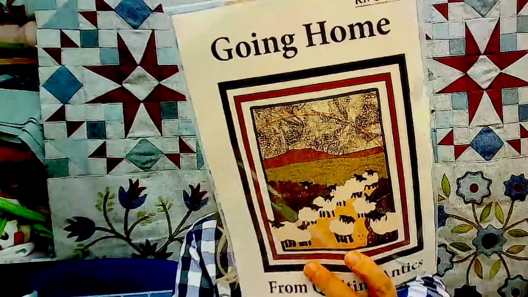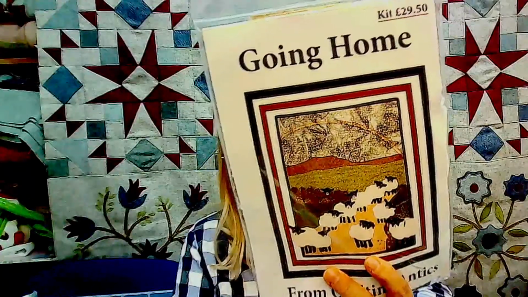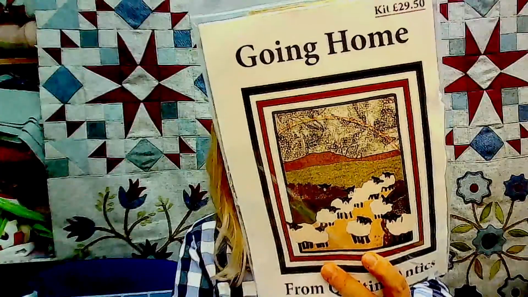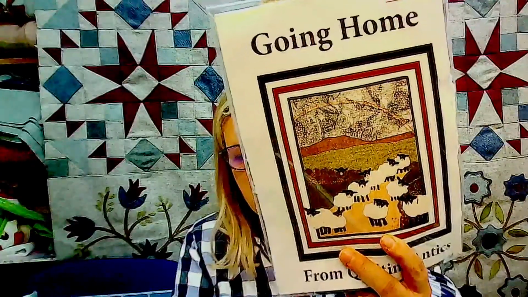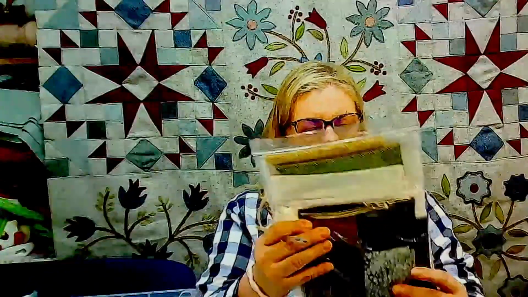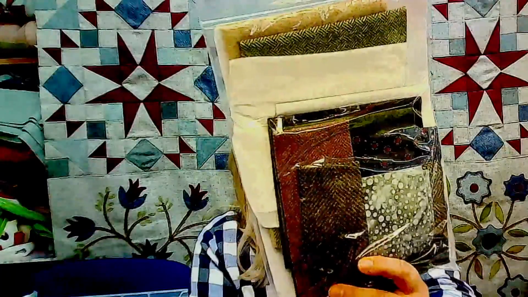Now, I don't know whether we've got more than one of these or not. It's the sheep going home. The full price is £29.50. It's a wall hanging, but again, with all wall hangings, there's no reason why you can't switch it about to be something else. If after the hour you want to private message me because you want anything, if it's still available, there's no problem there.